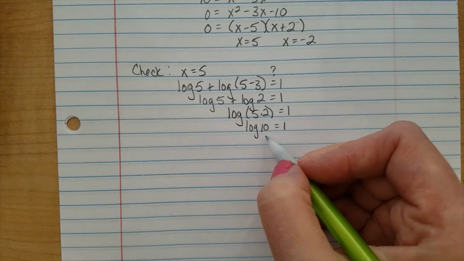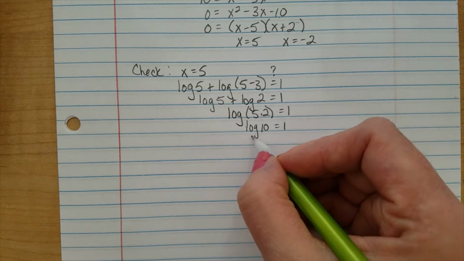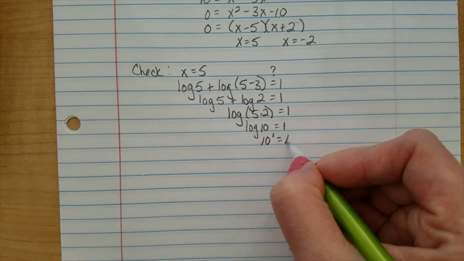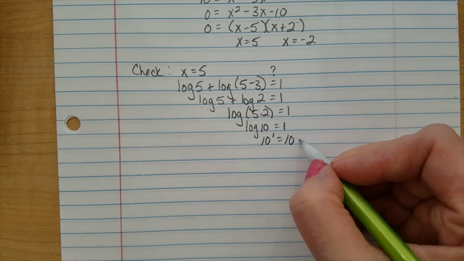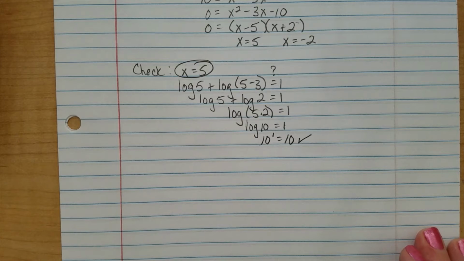Let's write this as an exponential just to double check and make sure this is good. My base, it's common log, my base is 10. My exponent is 1. The argument is 10. This is a true statement. So I know x equals 5 is in fact a solution.